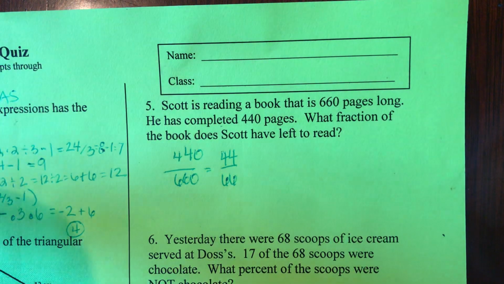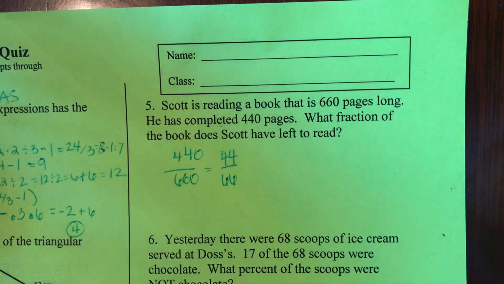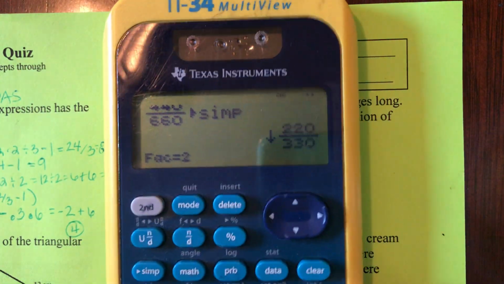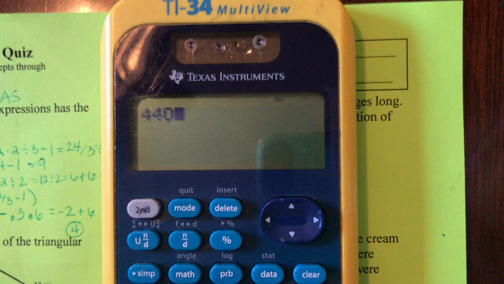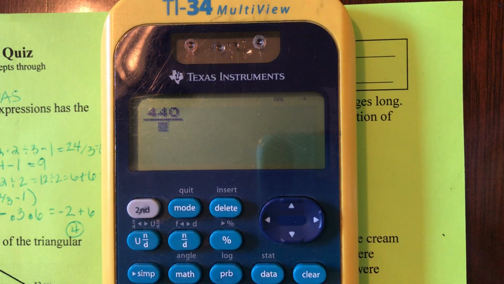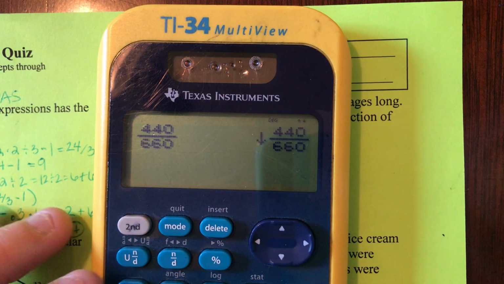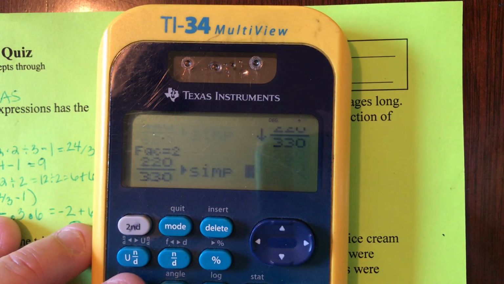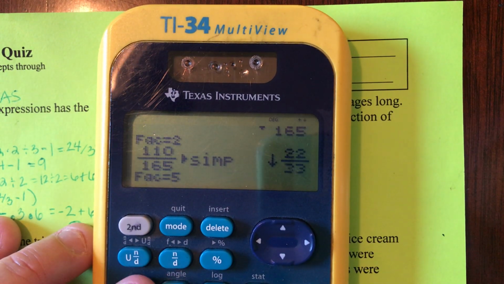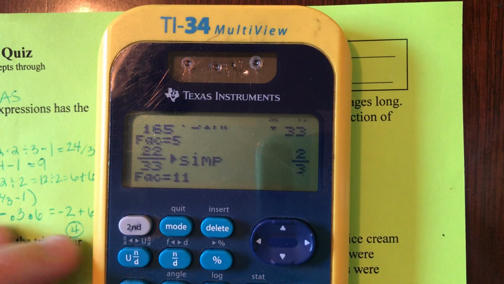Let me show you what I'm doing. So don't forget, we can always put in a fraction. And this tells me, oh, it needs to be simplified. Simplify, and I get 2/3.